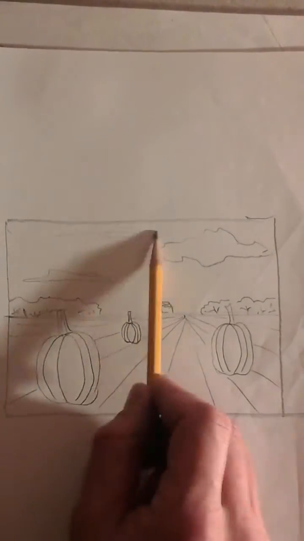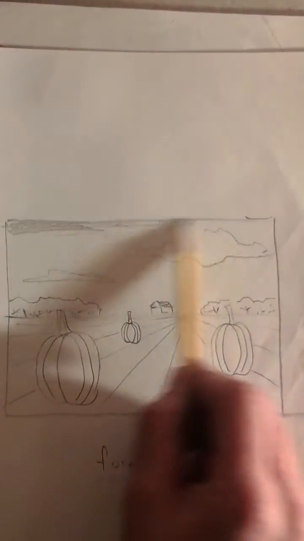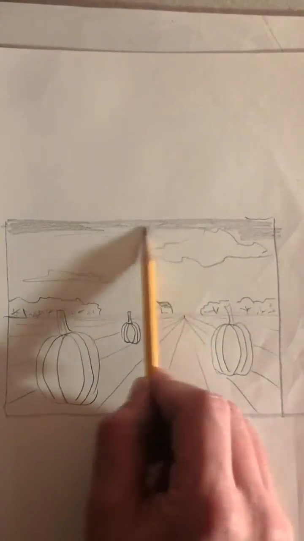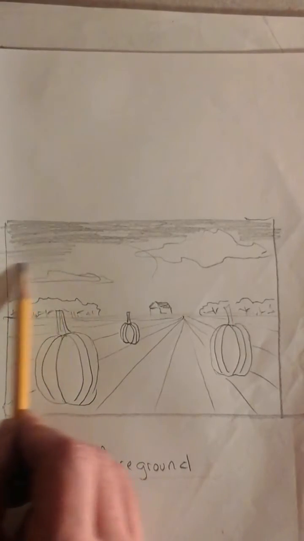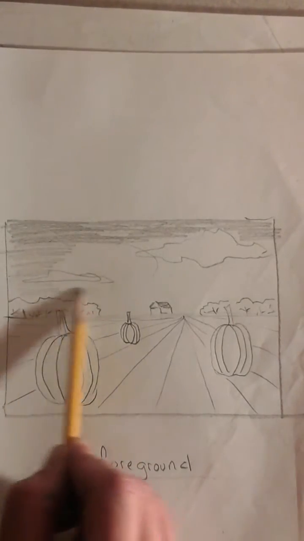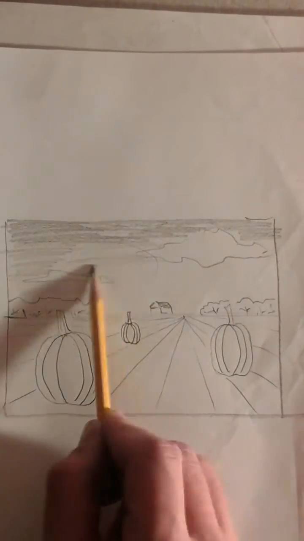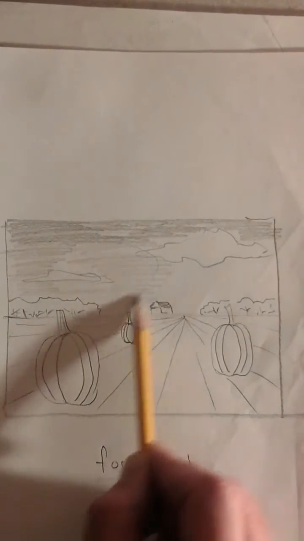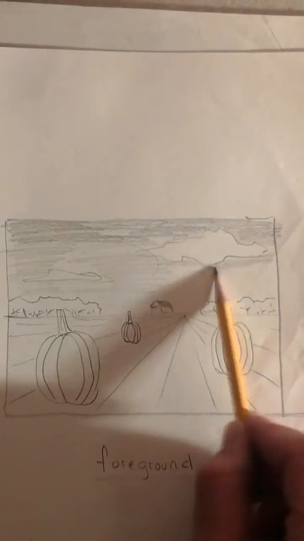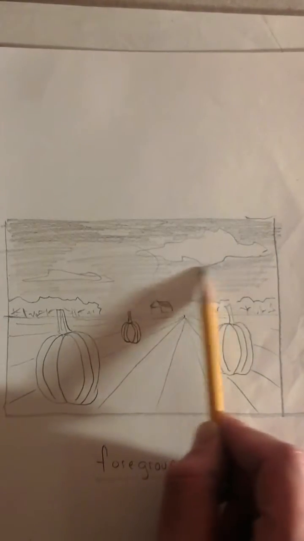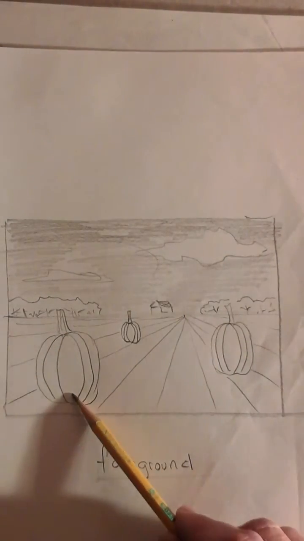So within this brief sketch that I've created, I've tried to create the illusion of space. I've tried to make it look like my drawing has an area that's very close to you, areas that gradually step further away, and areas that are very, very far away into the background. Foreground.